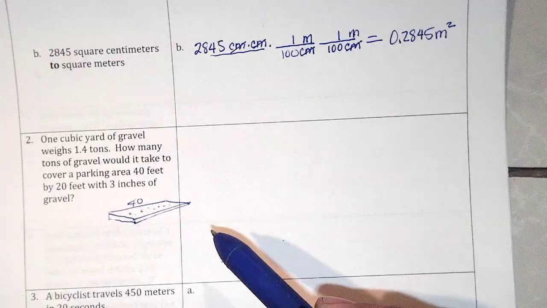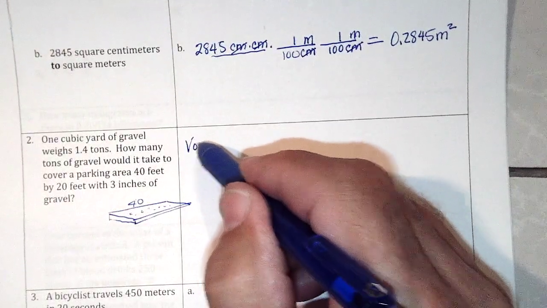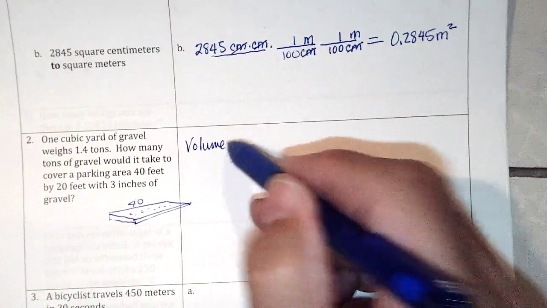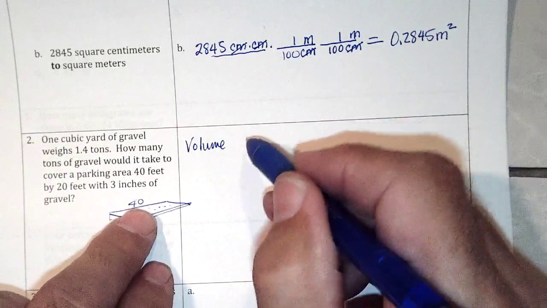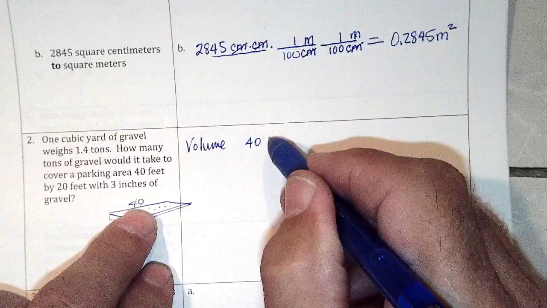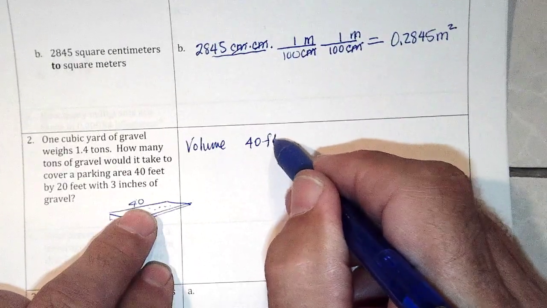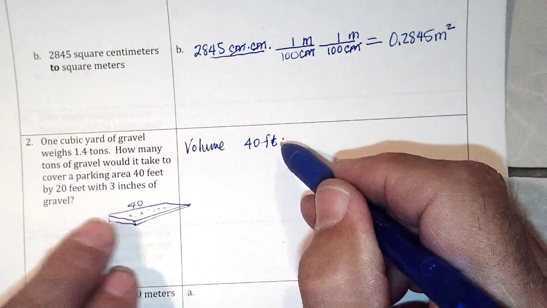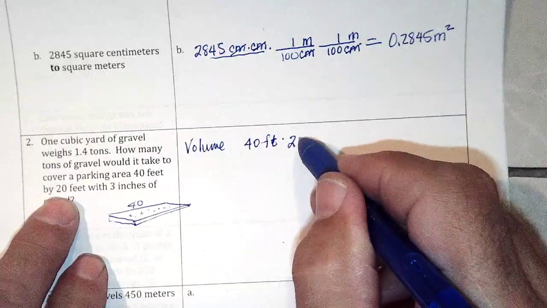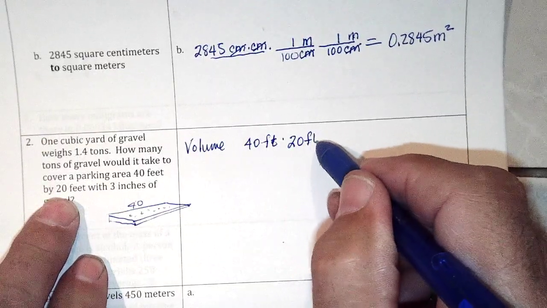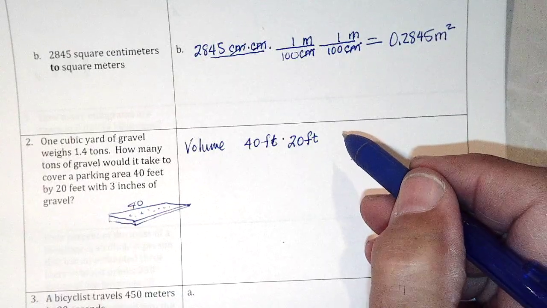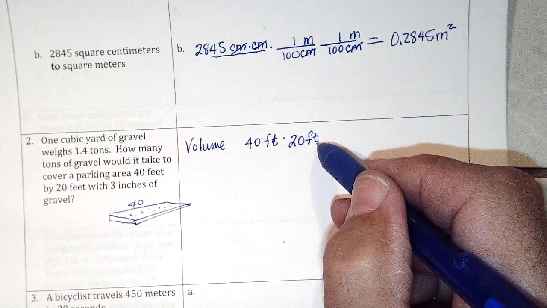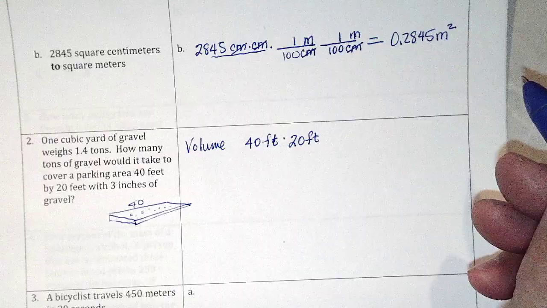And so to find the volume of a box, you take the length, 40 feet, times the width, 20 feet, times the height, 4 inches. But since I'm doing feet and feet, we probably should keep it in feet.